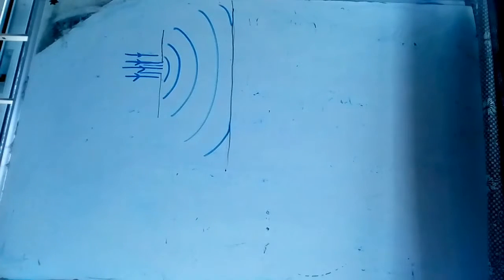It's because when the light is passed through a slit comparable to the wavelength of light, the light gets bent, so circular waves are created. It behaves like a circular wave that is moving in one direction.